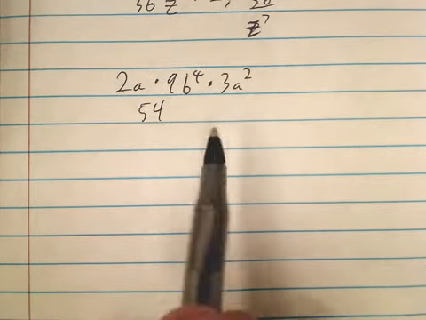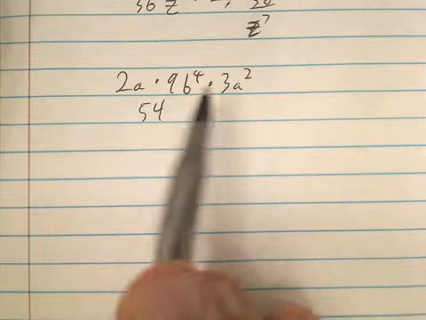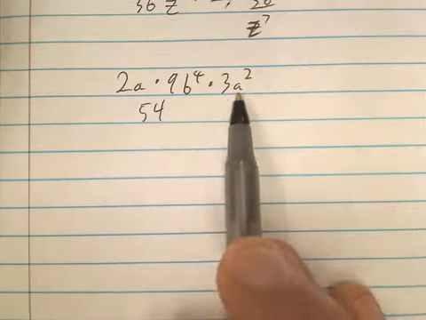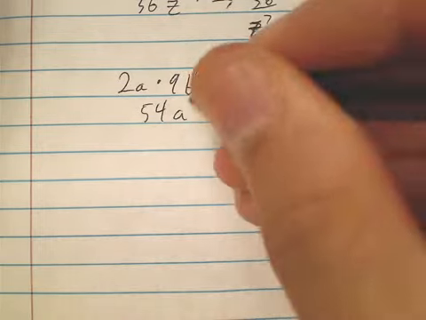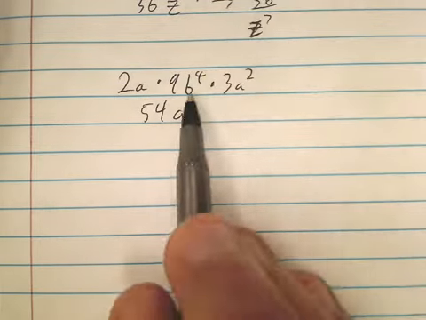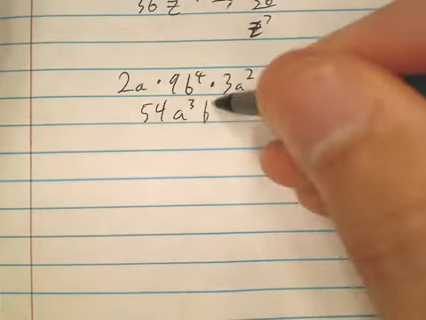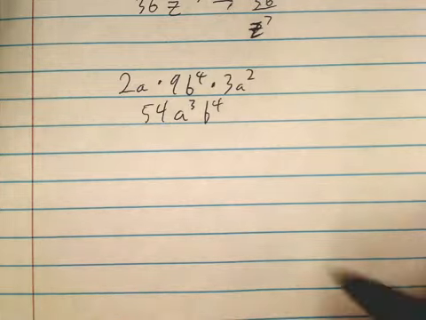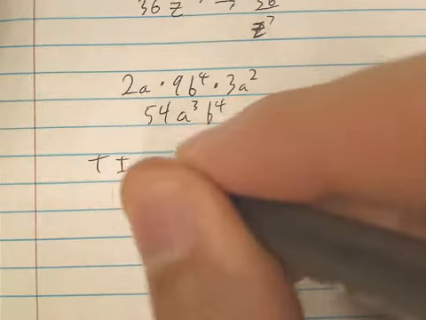The next thing I'm going to do is look at the letters, and I'm going to combine ones that are alike. So I have 1 a here and 2 a's there for a total of 3 a's. And I have 4 b's there and no other. So that is my final answer there, 54, a to the third, b to the fourth. And I usually put those in alphabetical order because that's what they told me to do once.